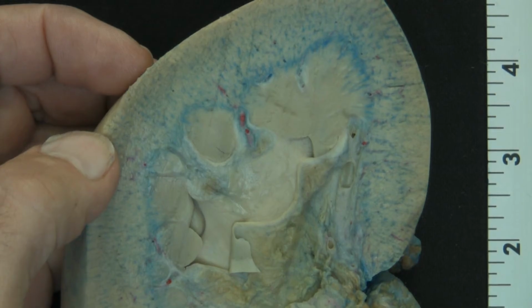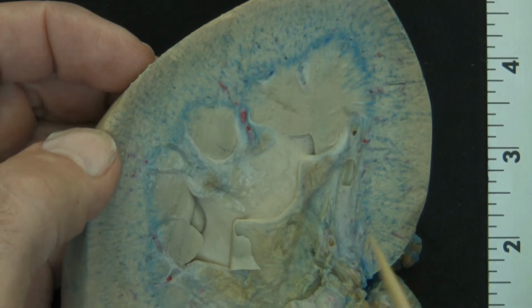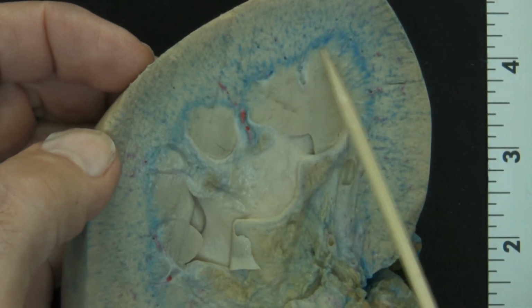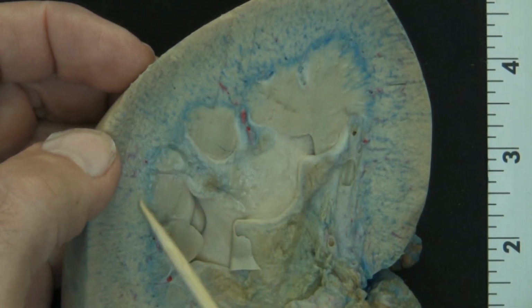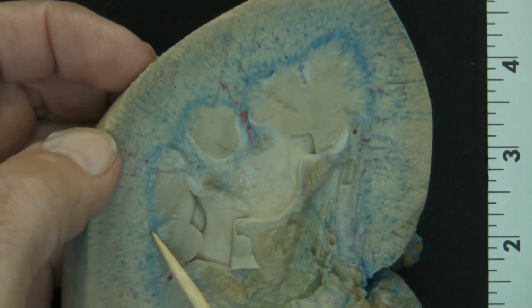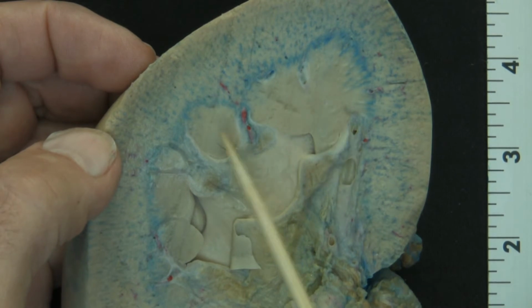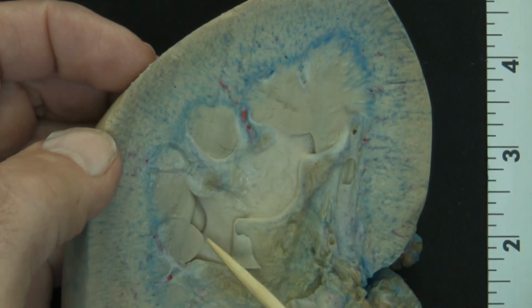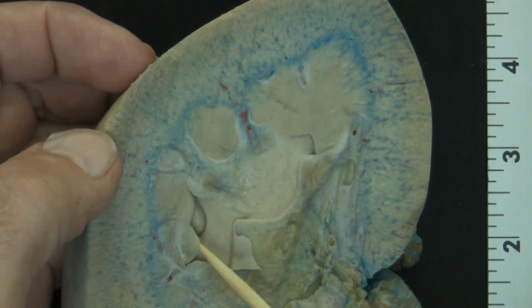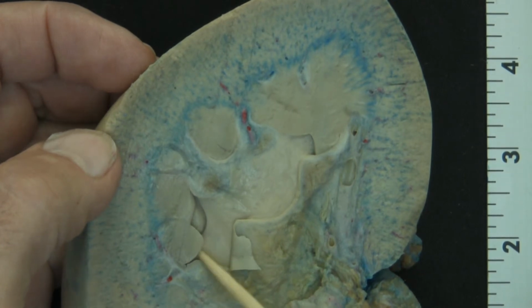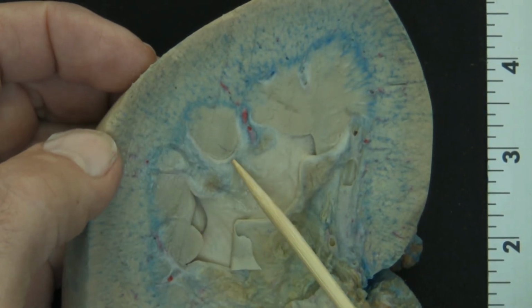This specimen, a little better, showing the impression of the arcuate vein at least, the cortex very distinct from the medulla, pyramids, and the tip of one of those which would qualify as a renal papilla, as with this.